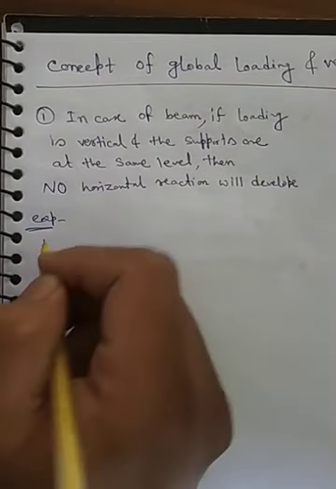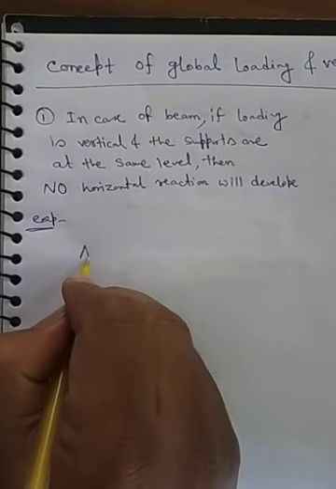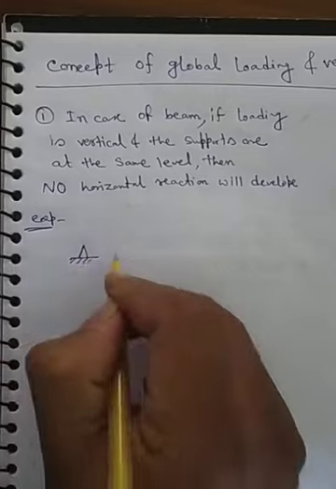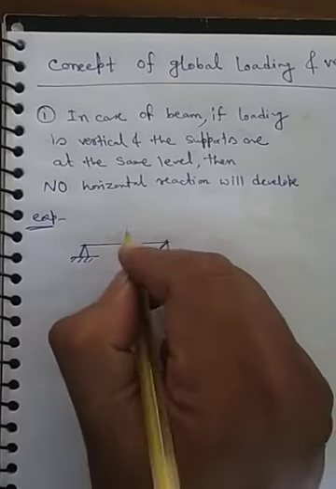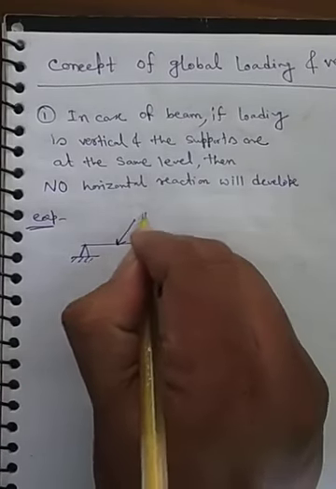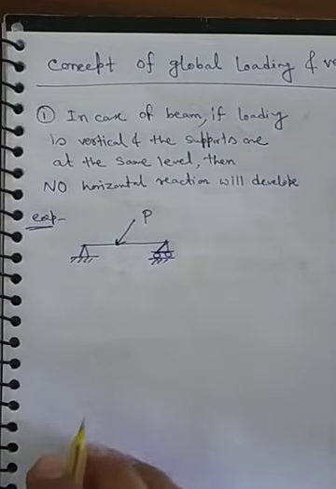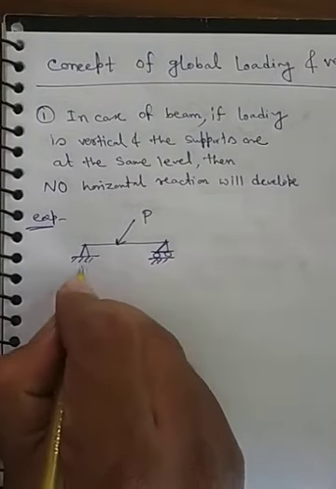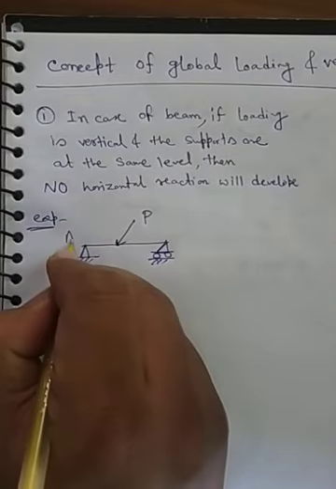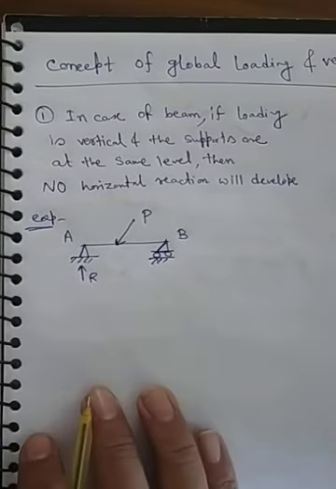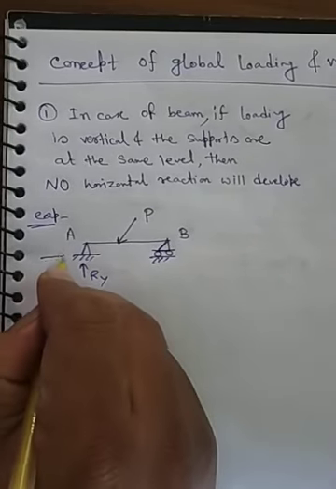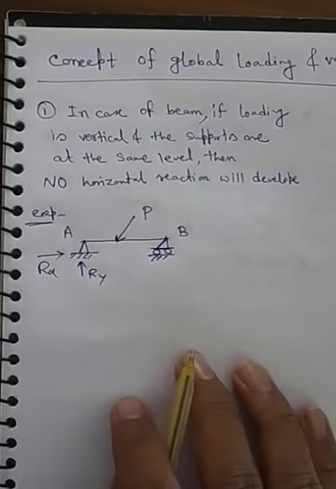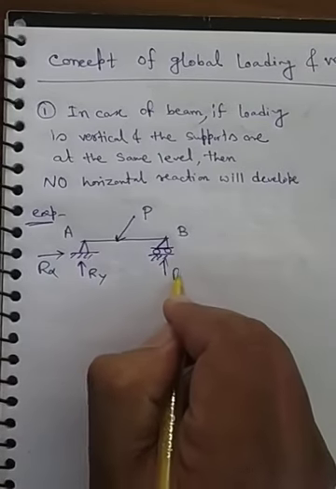I am taking a simply supported beam. This is a simply supported beam, this is the hinge support, and this is the roller support. Take a load as P inclined on the beam, so this reaction will come. Now take this point A and this point B. So in this direction the restraining force is Ry, this is Rx, and this is also Ry.